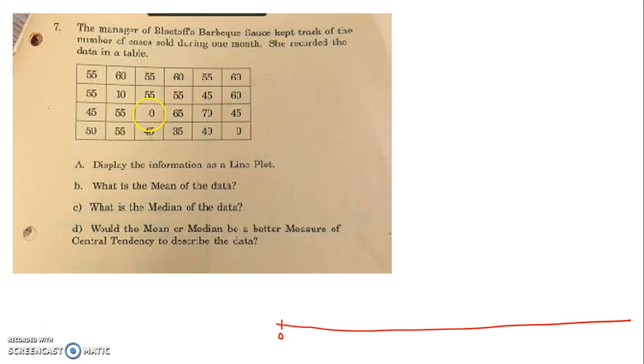Zero's the lowest number. So there was a day that they sold 0 cases, and there was another day where they sold 0 cases. Nobody bought barbecue sauce those days. Then I see there was a day they sold 10 cases, so I put a little X there to represent that.